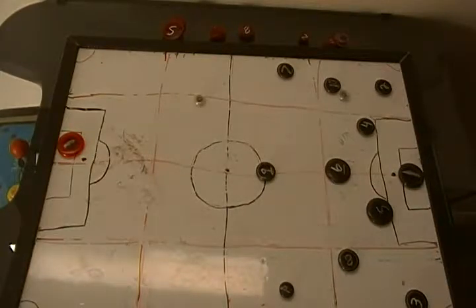If it was a direct free kick, which meant that we could directly kick it into the goal, then if we kicked it into the goal and nobody touched it, that would be a goal. So it's an important distinction.